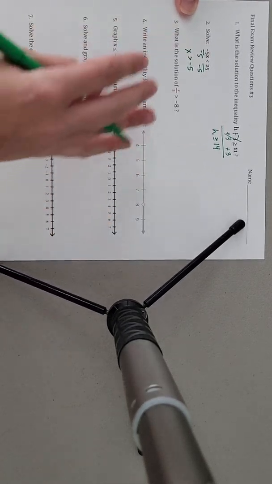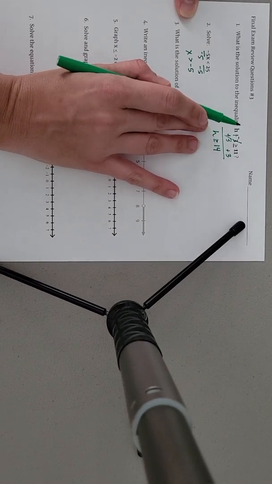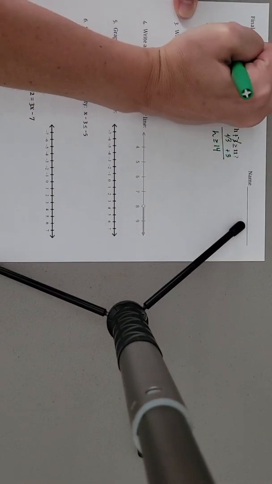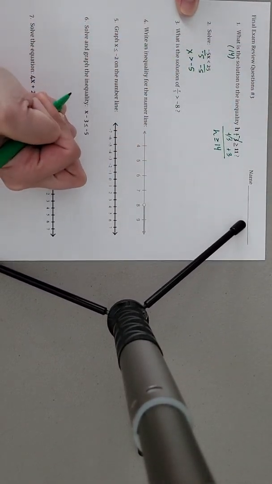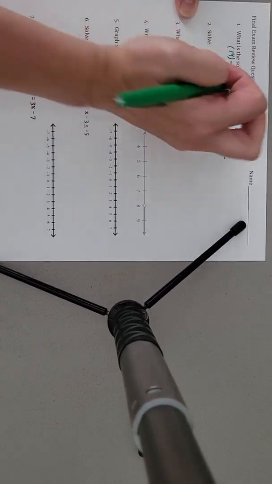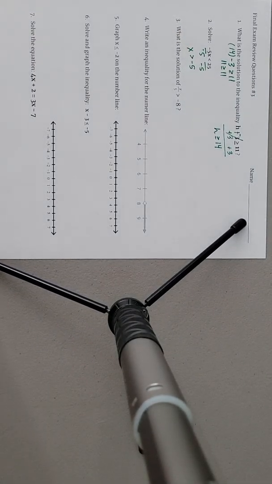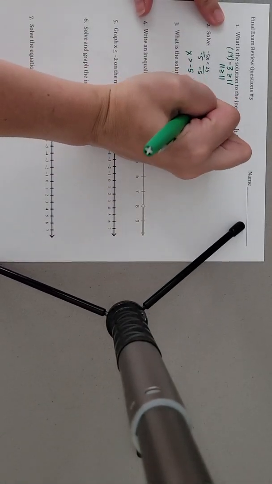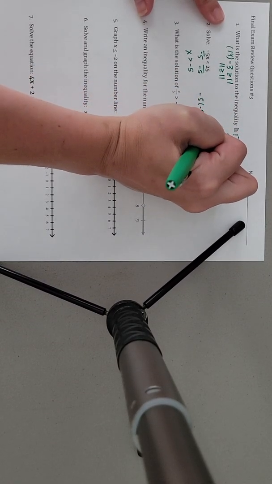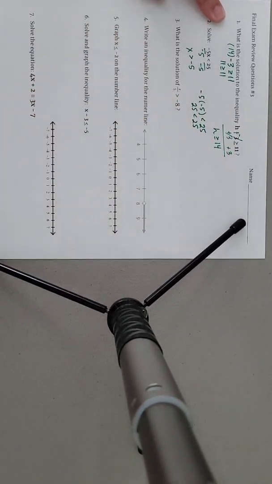Now, if you start to doubt yourself on either of these, you can plug your answers back in. So it originally said h minus 3 is greater than or equal to 11. We can replace h with 14 because that's what we solved for. 14 minus 3 is greater than or equal to 11. 14 minus 3 is 11. We can do the same thing with number 2. We have -5 times -5 is less than 25, and we have 25 is less than 25.